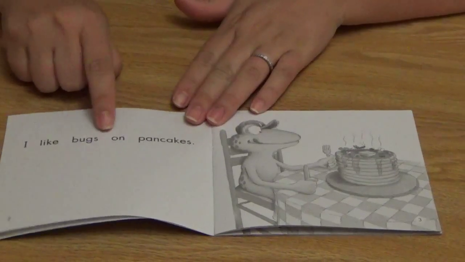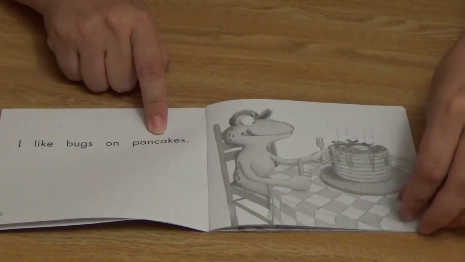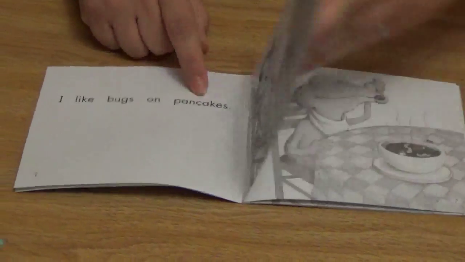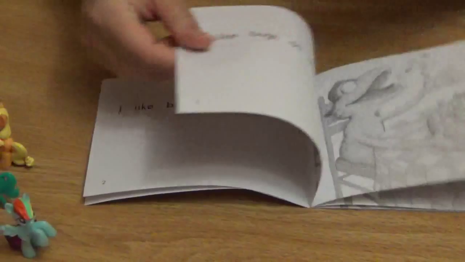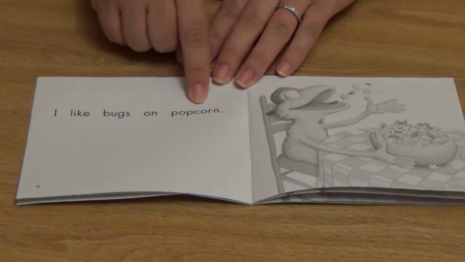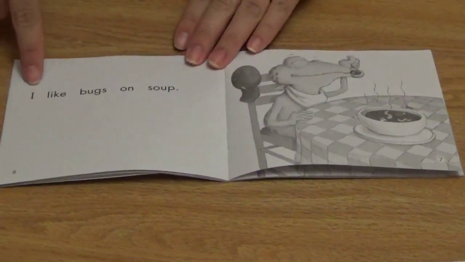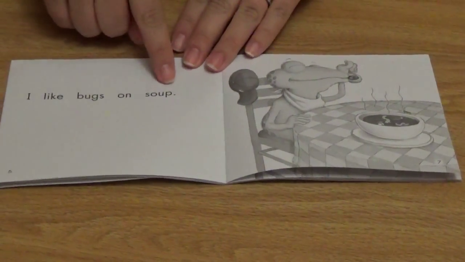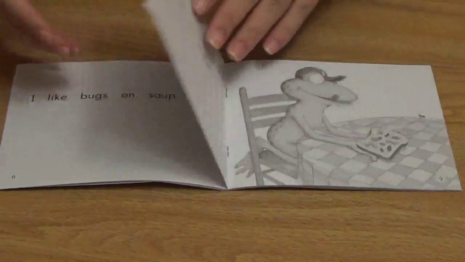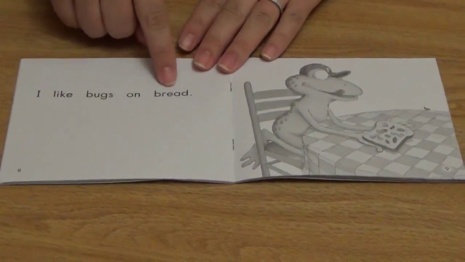I like bugs on pancakes. Oh, jeez. My tummy's gonna start turning already. I like bugs on popcorn. I like bugs on soup. I like bugs on bread.